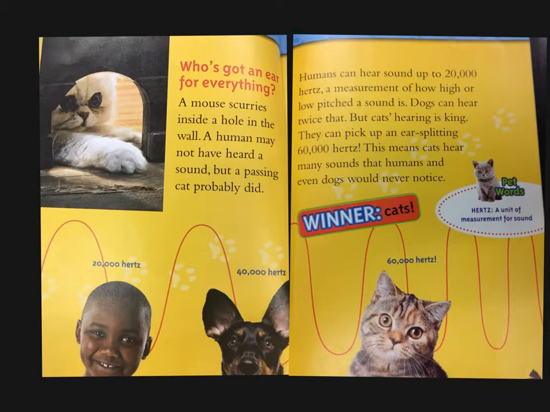A mouse scurries inside a hole in the wall. A human may not have heard a sound, but a passing cat probably did. This gives us a great visual of how well a cat can hear compared to a human. Humans can hear sound up to 20,000 hertz, a measurement of how high or low pitched a sound is.